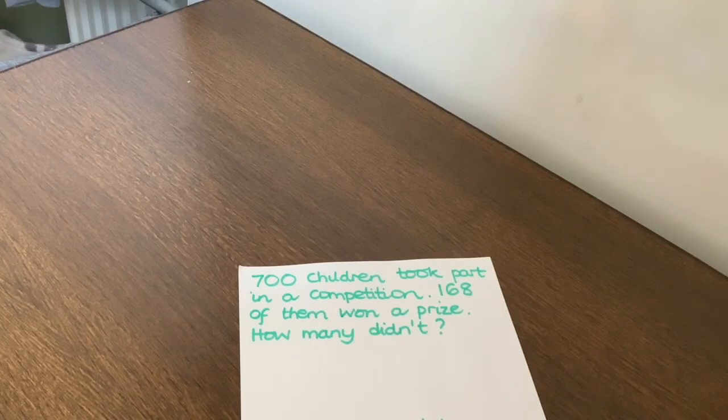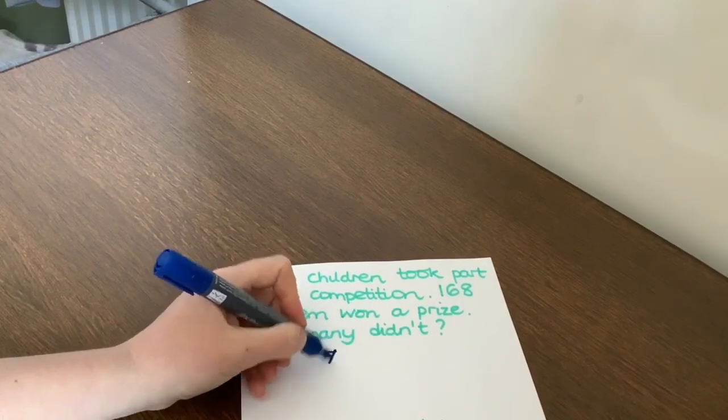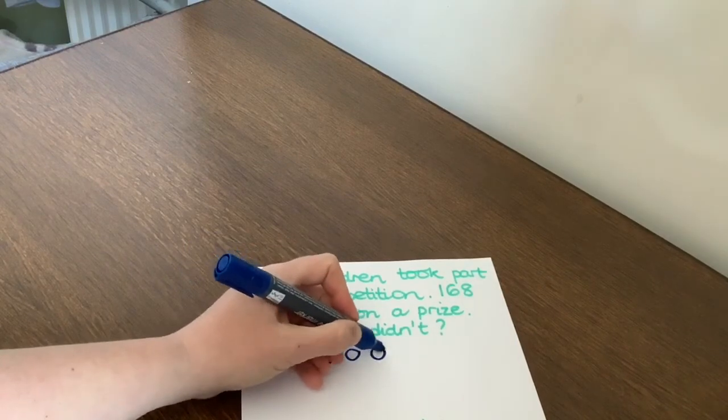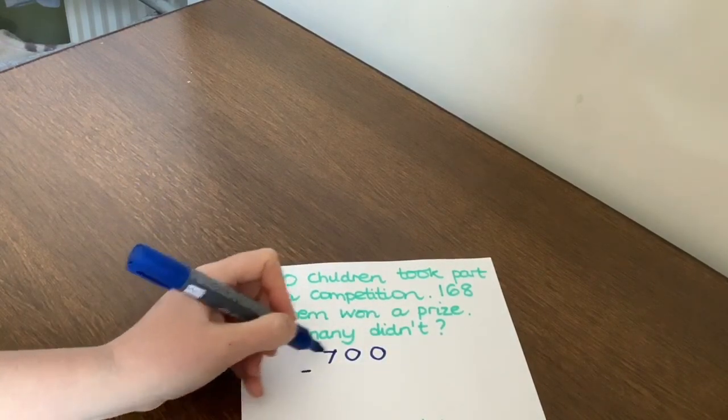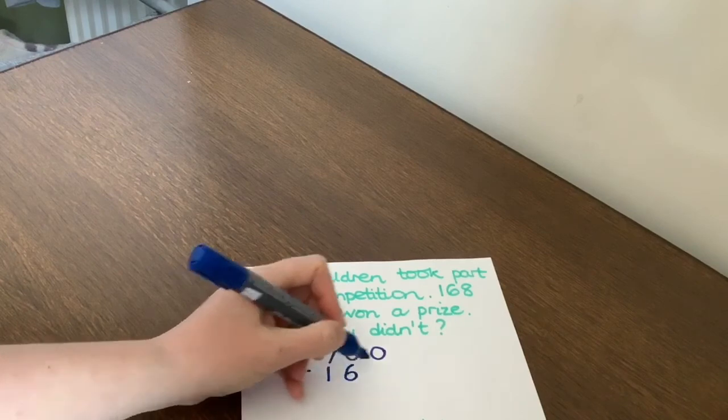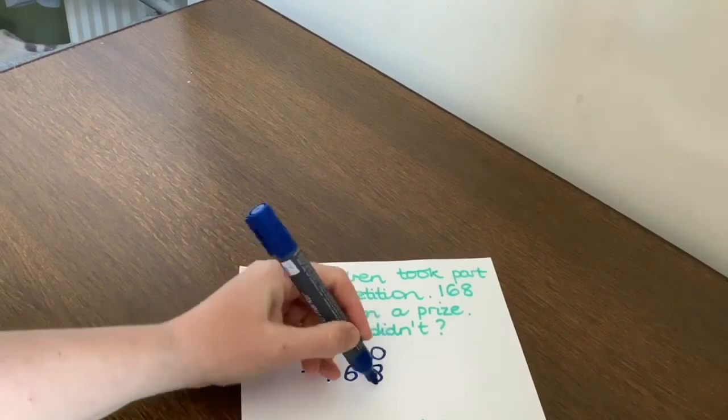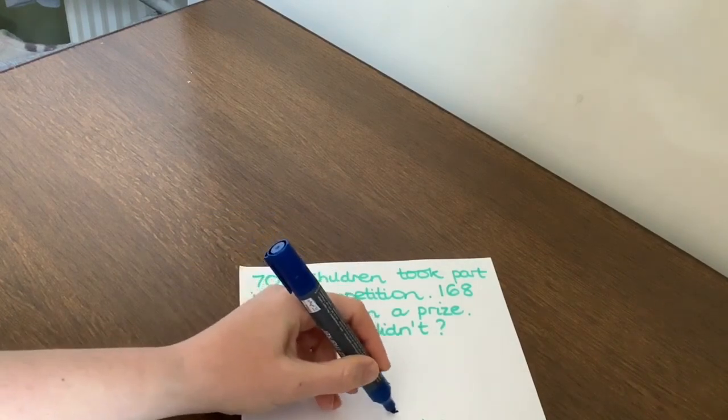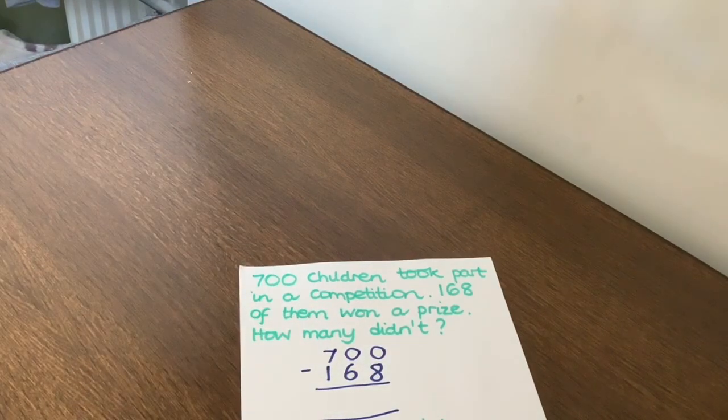700 children took part in a competition. 168 of them won a prize. How many didn't? So we can see we have our 700, and we need to subtract 168. And then we can find out how many children didn't win a prize this time.